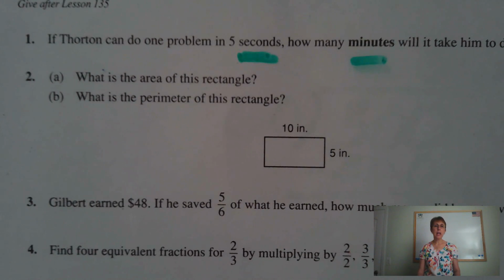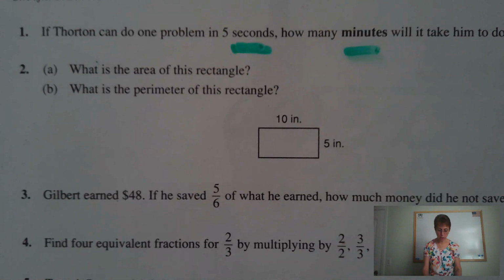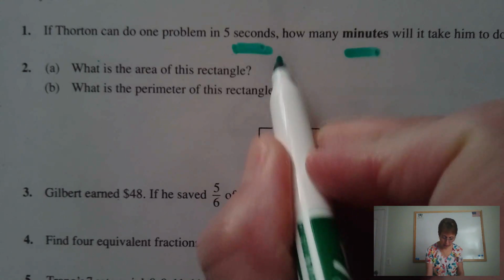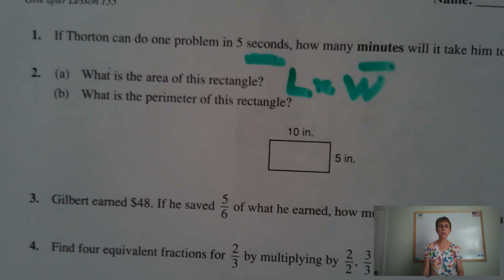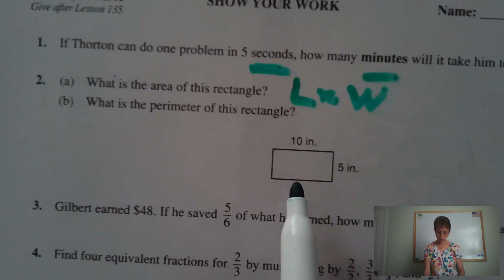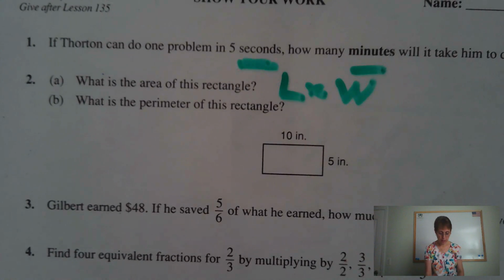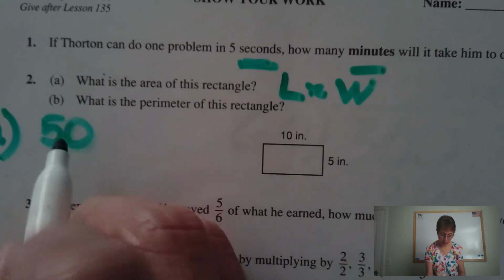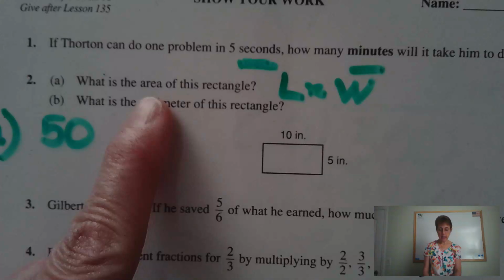Number 2, there's an A and a B. What is the area of this rectangle and what is the perimeter of this rectangle? You need to remember that area is length times width. The length of something times the width of something will give the area. Here we have 10 inches times 5 inches. 10 times 5 equals 50. So that's 50 inches. However, it is area.